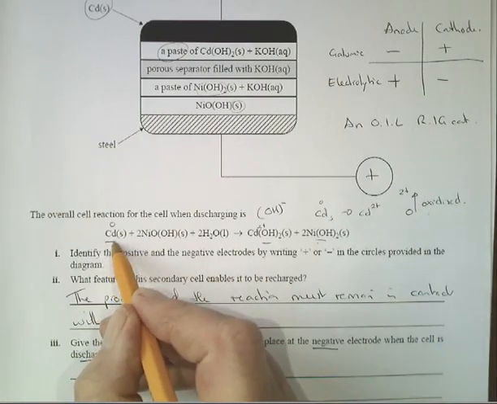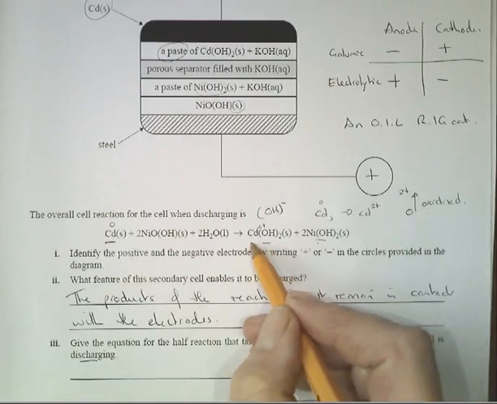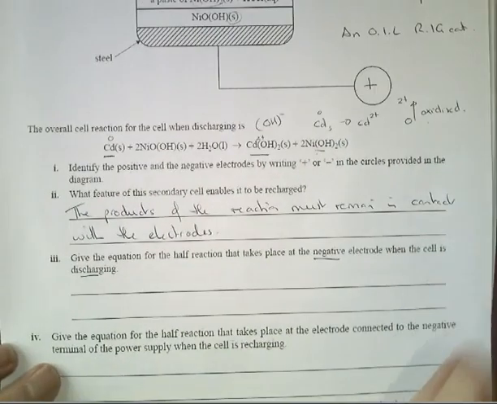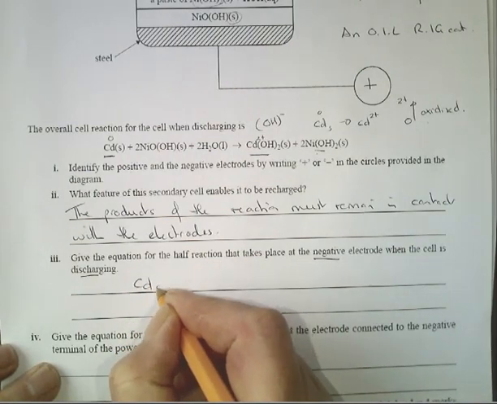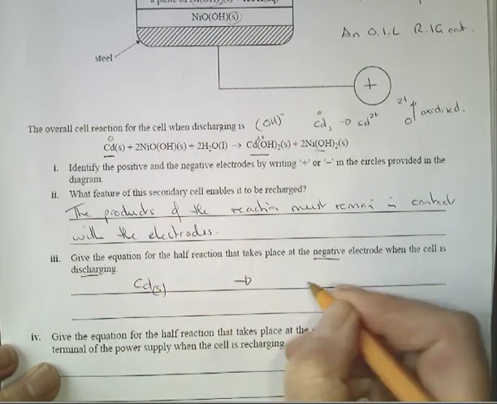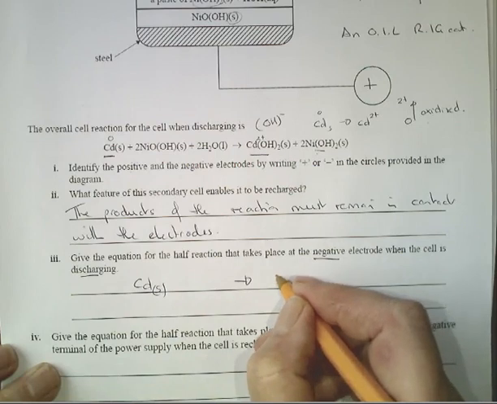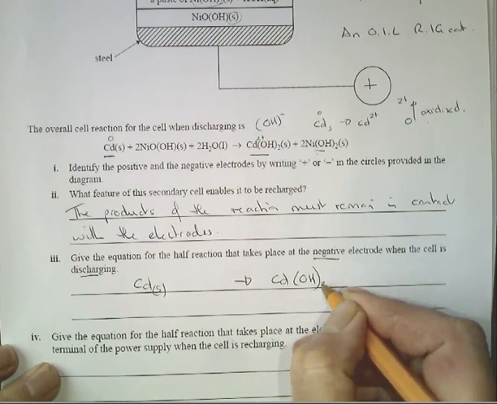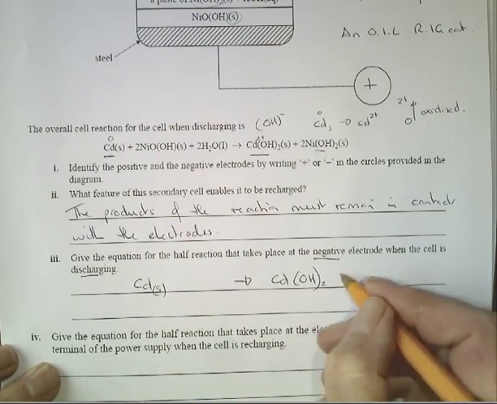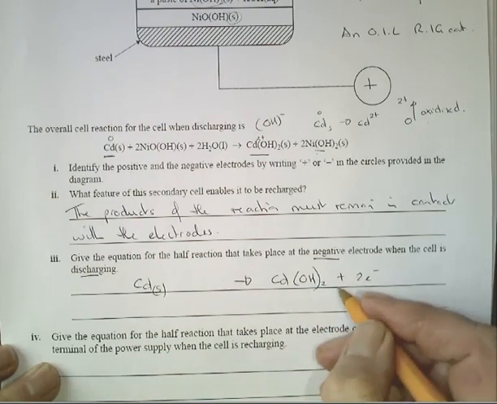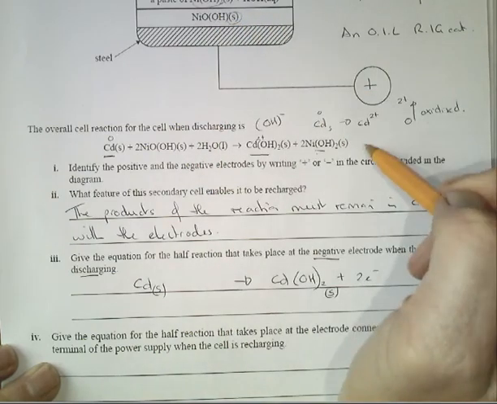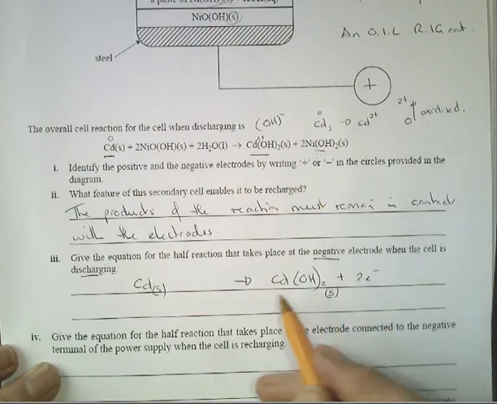So we've got the cadmium losing electrons and becoming cadmium hydroxide. So it's a little bit more complicated than the previous one. You've got cadmium losing its electrons to become cadmium hydroxide. And we know it's 2 plus, so it's lost 2 electrons. And the cadmium hydroxide is a solid because it's coated here.